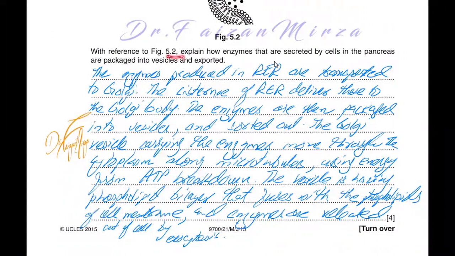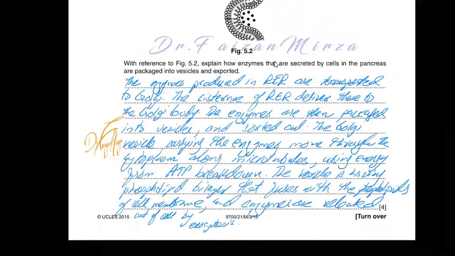With reference to figure 5.2, explain how the enzymes that are secreted by the cells of the pancreas are packaged into vesicles and exported. You have to describe packaging and also exportation. So enzymes produced in the rough ER are transported to the Golgi. The cisternae of rough ER deliver these to the Golgi body. We know rough ER is the one synthesizing enzymes because enzymes are proteins. They move to the Golgi for modification. The enzymes are then packaged into vesicles and sorted out. The Golgi vesicles carrying enzymes move through the cytoplasm along the microtubules using energy from ATP breakdown. The vesicle has a phospholipid bilayer that fuses with the phospholipids of the cell membrane. The enzymes are then released out of the cell by exocytosis.